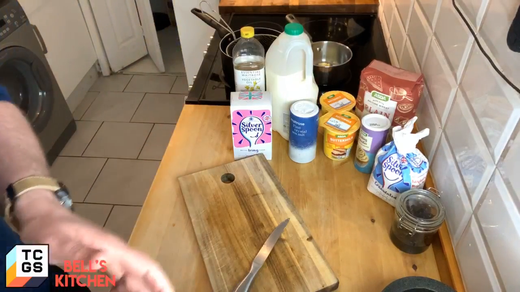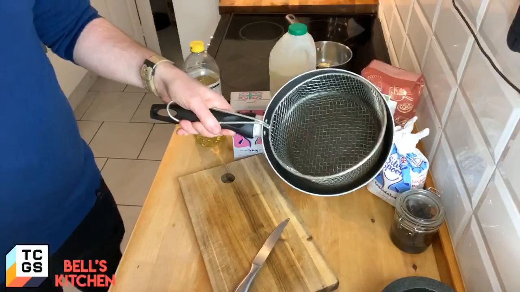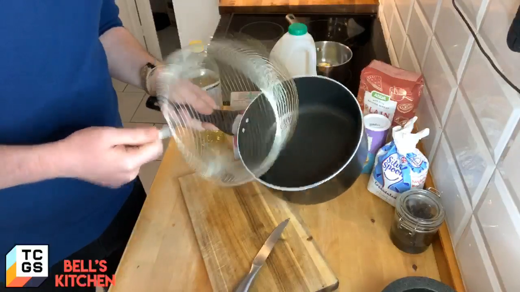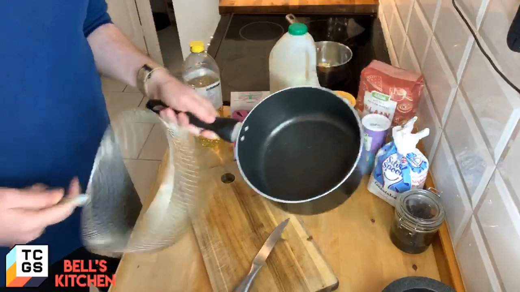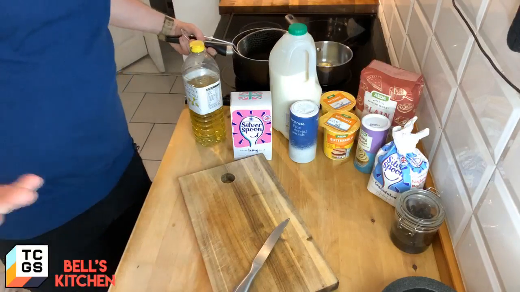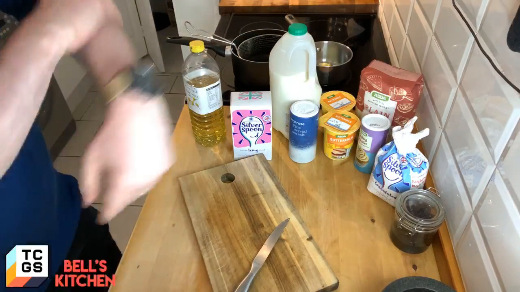Okay, also, we need to get the vegetable oil in the pan. You'll need one of these. This didn't cost me a lot of money, and it's useful for frying stuff. Obviously, it's just a normal, very basic pan, and this little basket. It's a basket, isn't it? It's not a net.